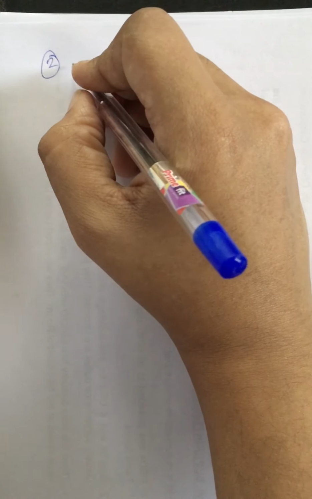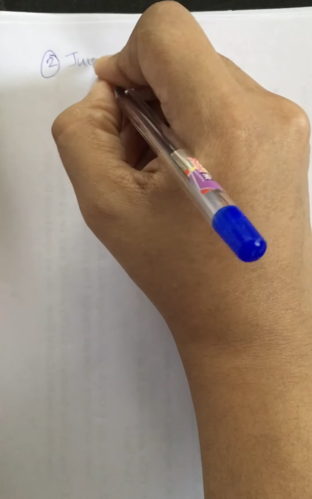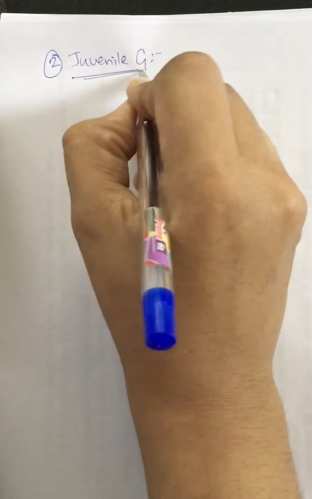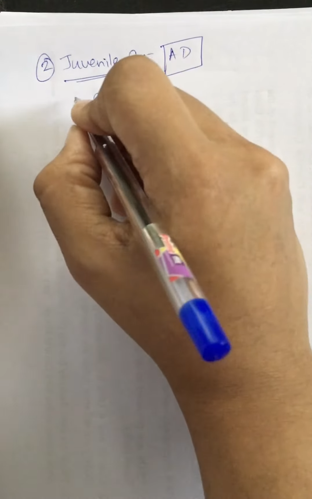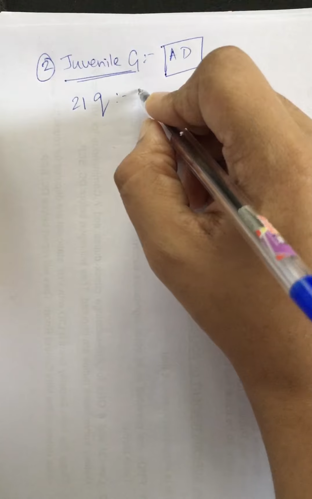The second main pathogenesis is for juvenile glaucoma. In juvenile glaucoma, it's inherited as an autosomal dominant condition where there's a chromosomal problem, in the long arm of chromosome number 1. This arm has a protein called the TIGR protein.